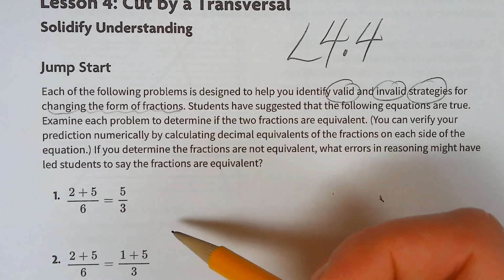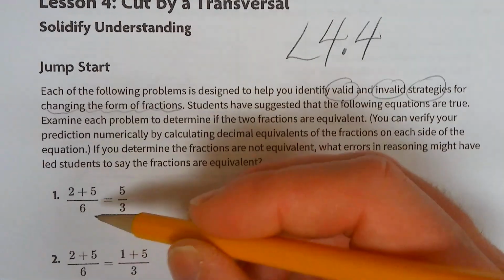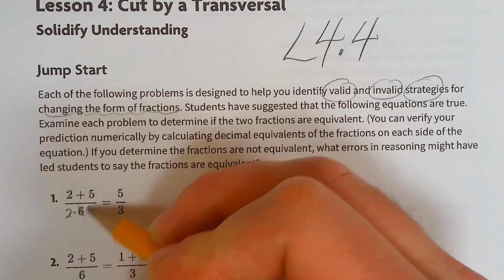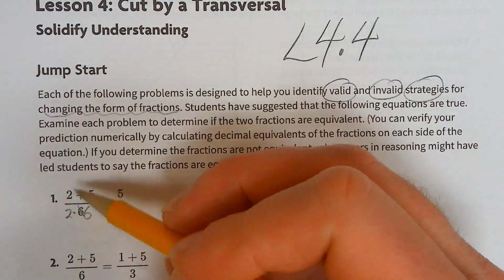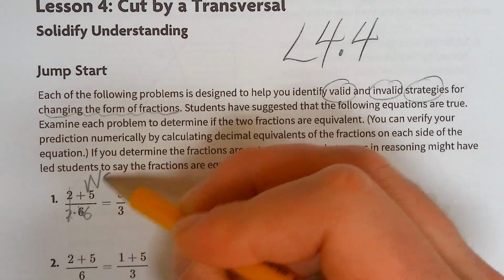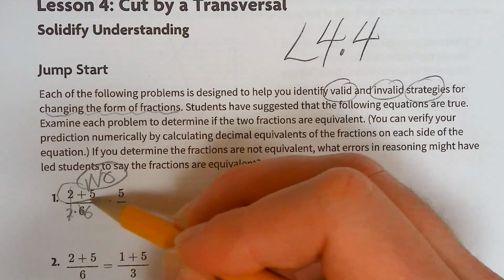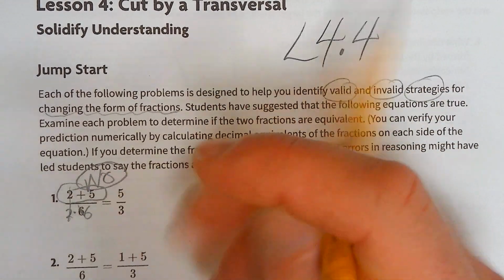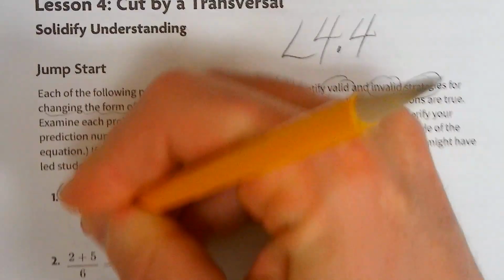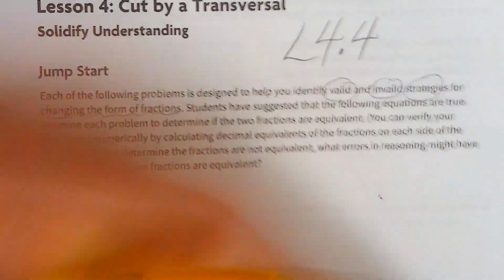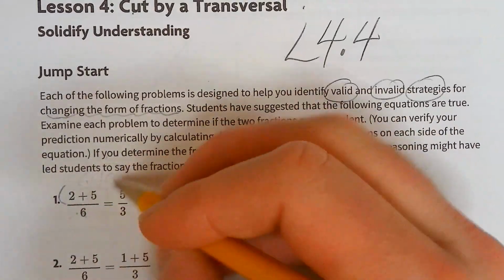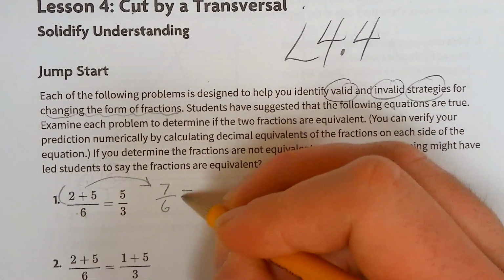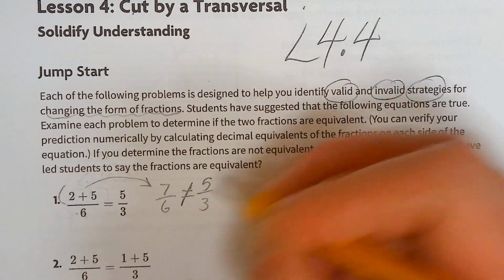Okay, so are these the same? What have they done here? They have pulled this 6 apart to 2 times 6 and then quote-unquote canceled. No, because order of operations says we have to do this plus sign first. This should be 2 plus 5, which is 7. Seven sixths does not equal 5/3.